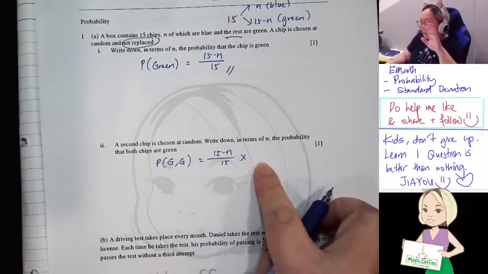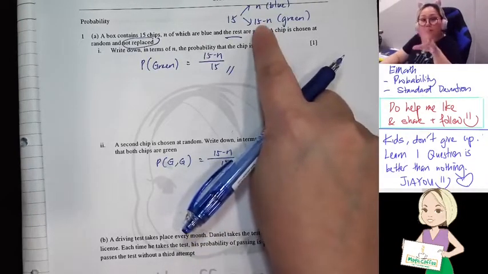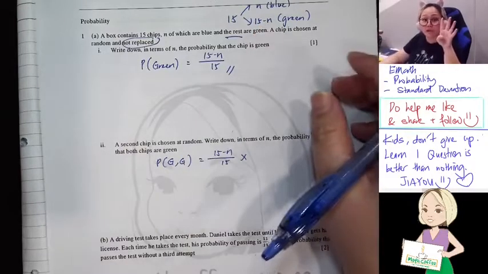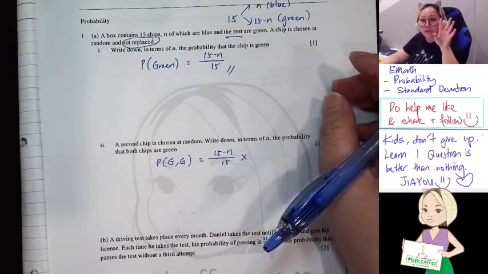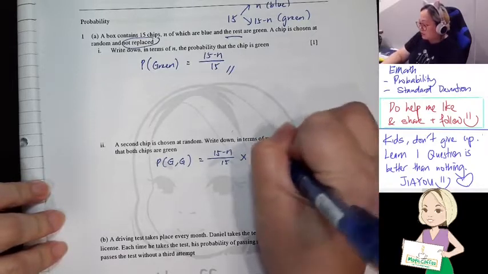So you see, my green initially has 15 minus n. But because you already took out the first green, I only have 14 in total left. So we take 15 minus n minus 1. In the end, for the second green, I only have 14 minus n left.